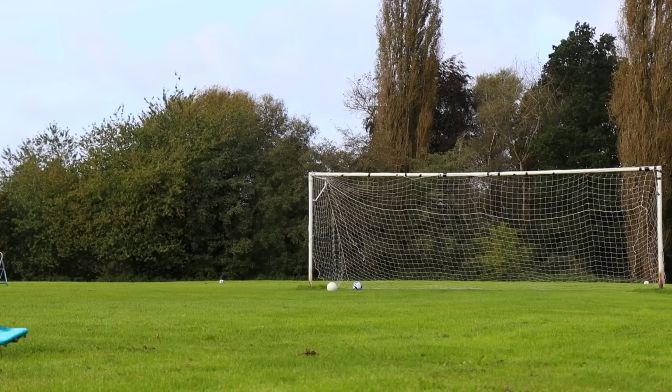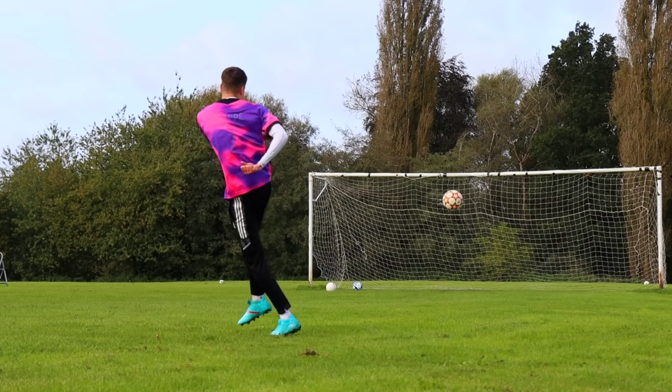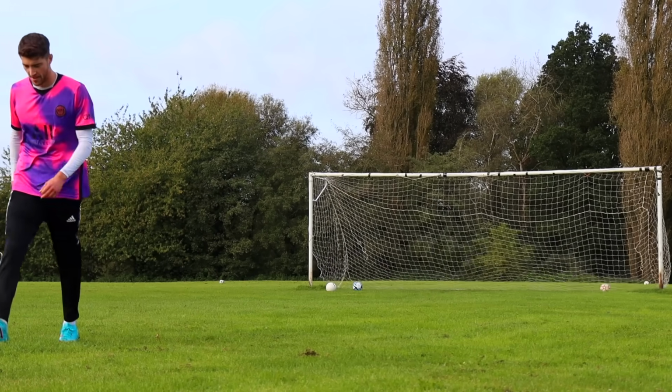Boom. There it is. There you go. Right, I think it's fair to say we've learnt the half volley technique.